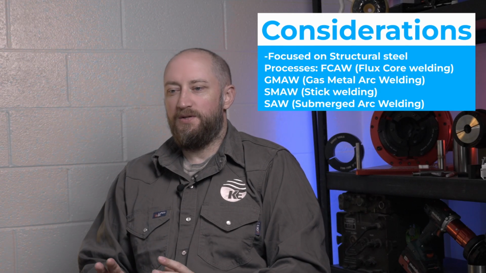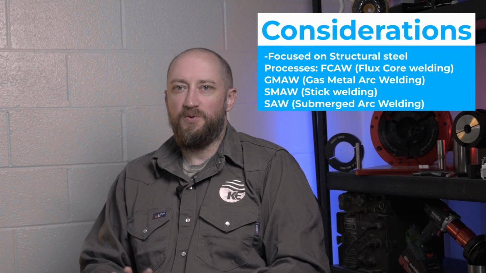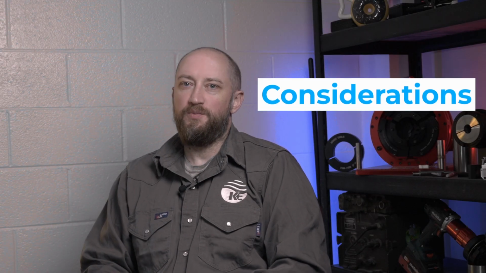It covers all your structures: any high-rise buildings, space frame supports, any large steel structure is going to be governed by D1.1. It only deals with carbon manganese steels, and we're limited mainly to GMAW, FCAW, SMAW, SAW type welding.